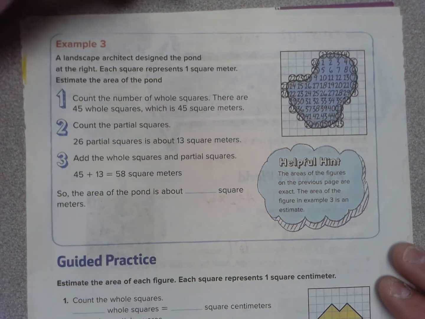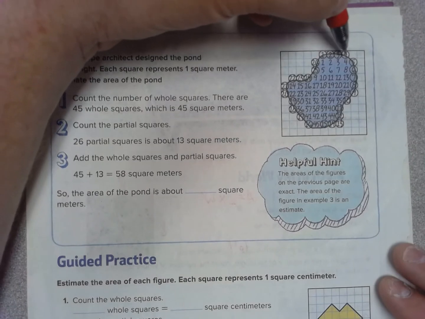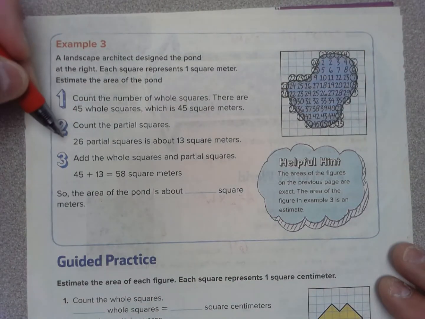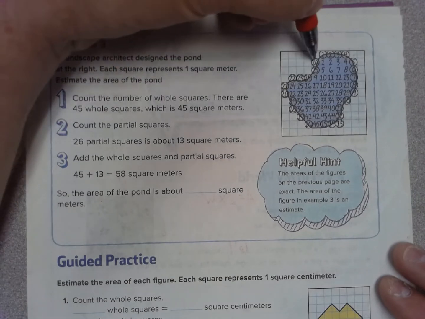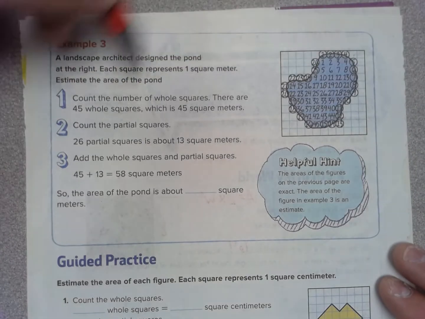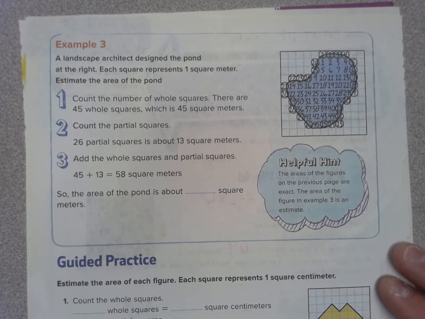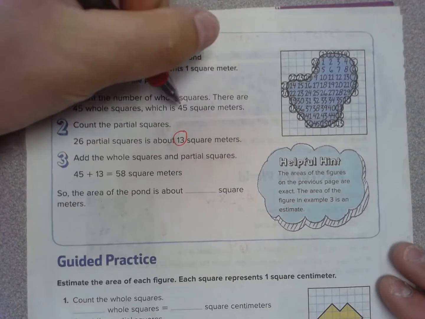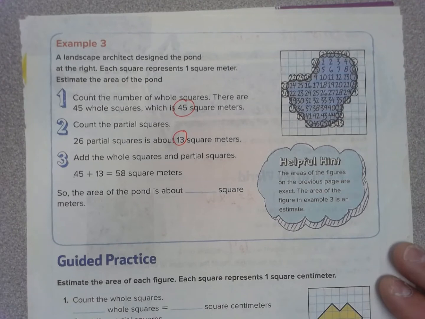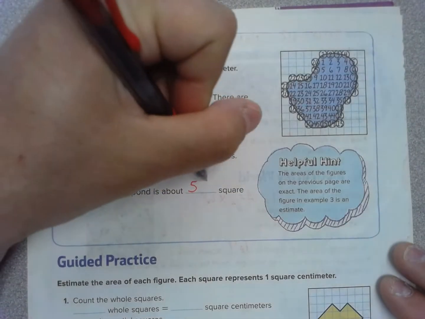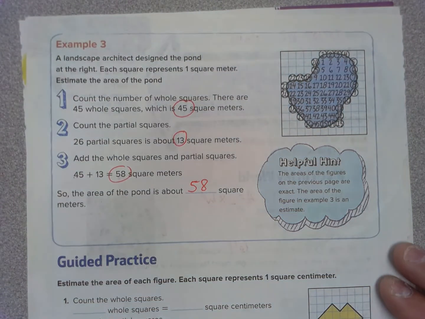Count the partial. Looks to me like he put partial on the lines here. Okay, he put partial on those lines. And it looks like he said there's 26 partial squares by the time we get to the last one here. So he's counting a partial as a half. He's saying 26, half of that is 13. So now we have 45 and 13 that we add together. So roughly this is 58 square meters.